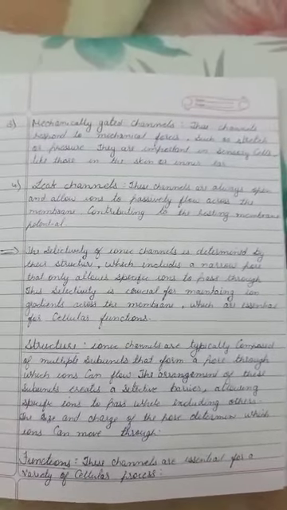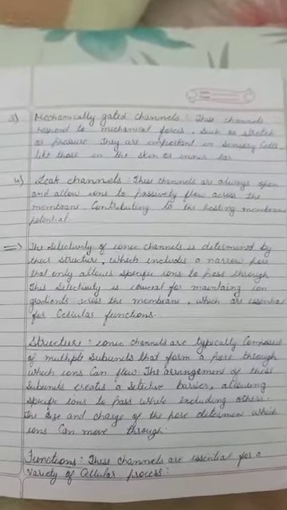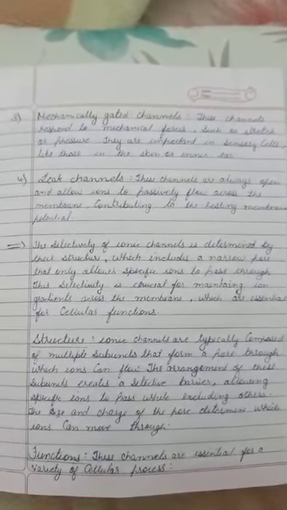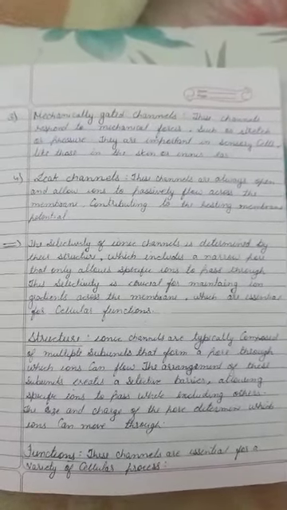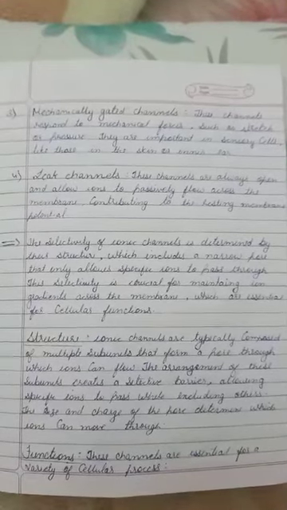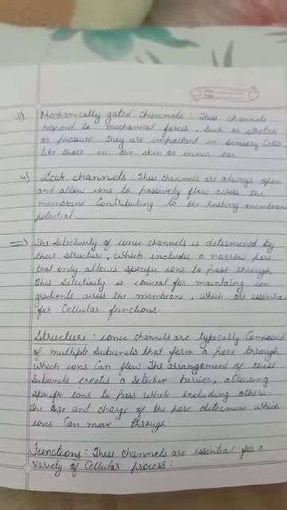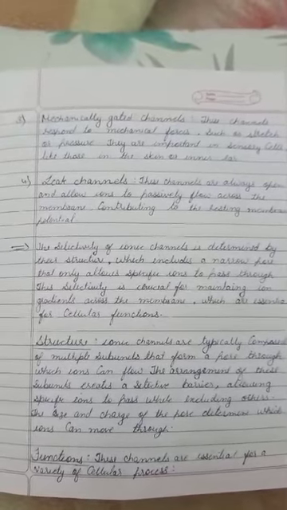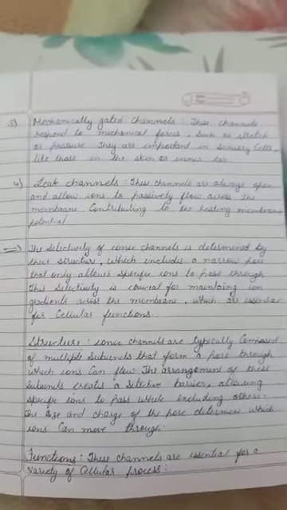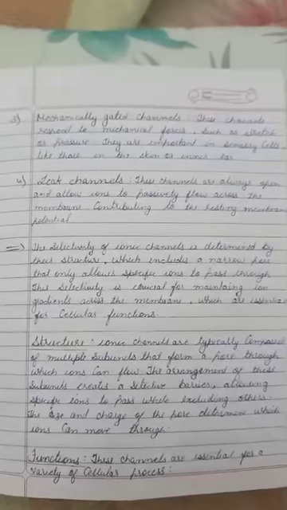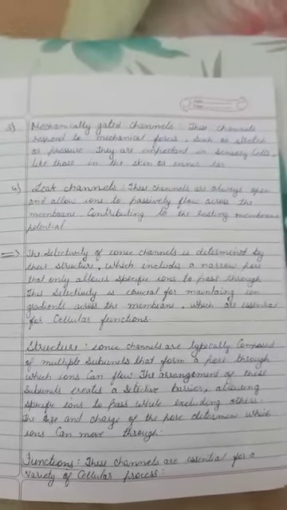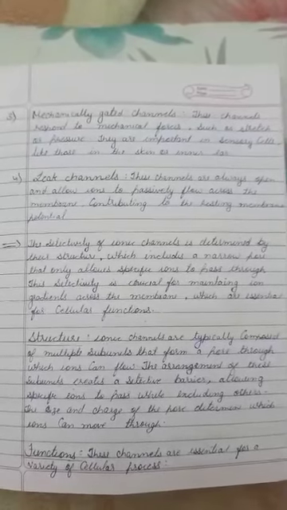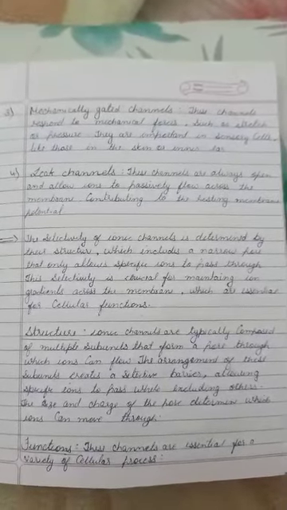The selectivity of ionic channels is determined by their structure, which includes a narrow pore that only allows specific ions to pass through. This selectivity is crucial for maintaining ion gradients across the membrane, which are essential for cellular functions like structure.